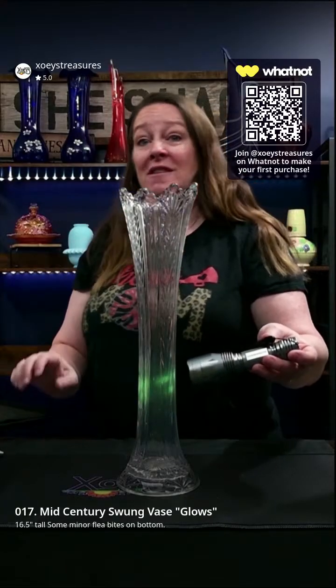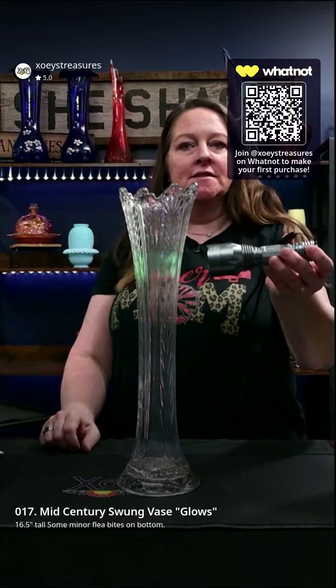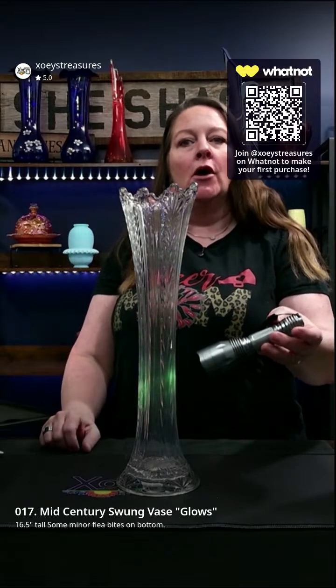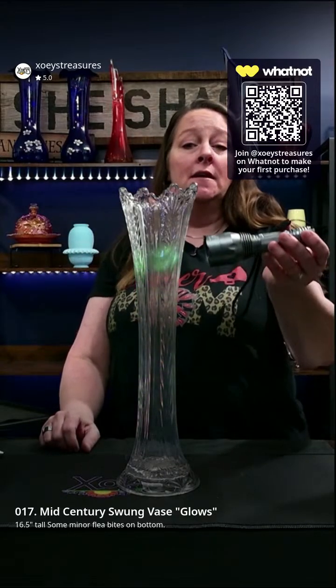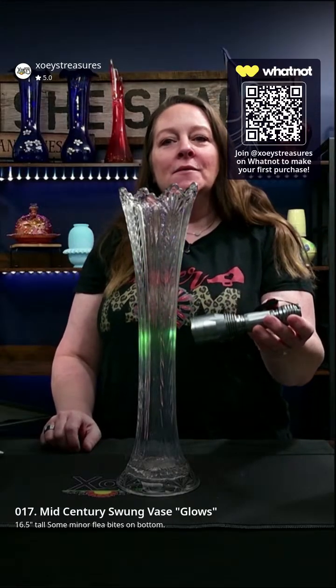16.5 inches tall. That is humongous. $50. If 50 sounds like a good starting price for you, you can throw an R in the chat and we'll run it at 50.